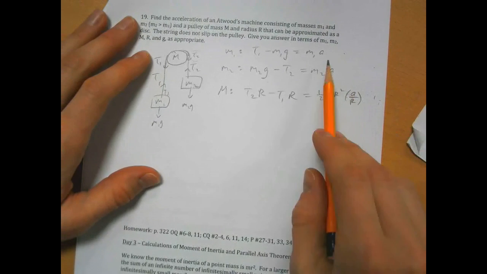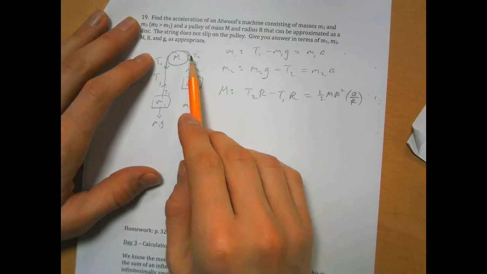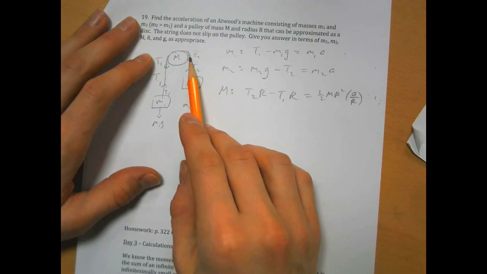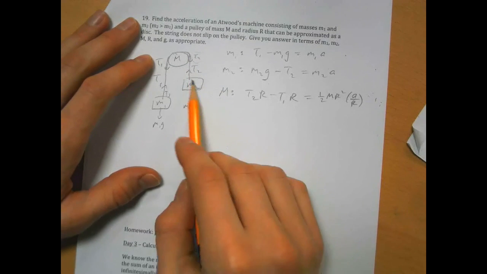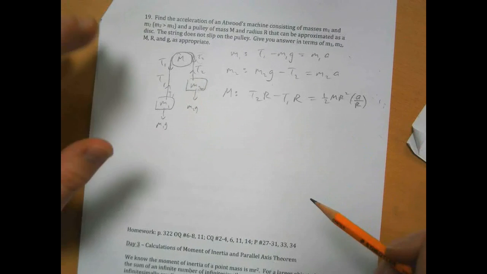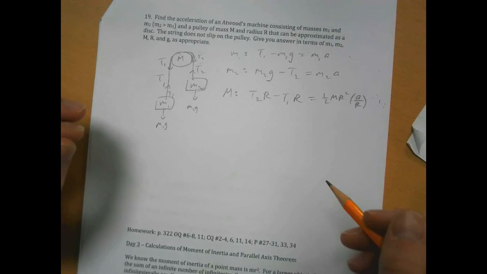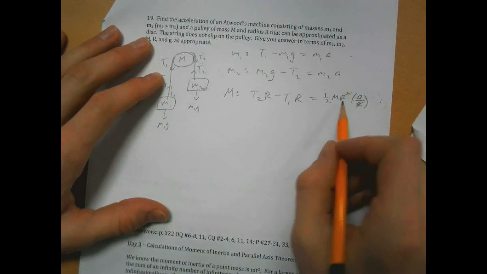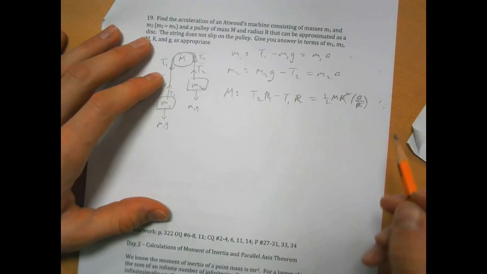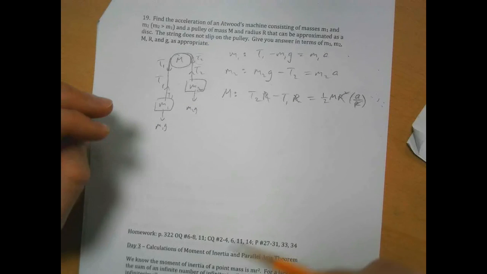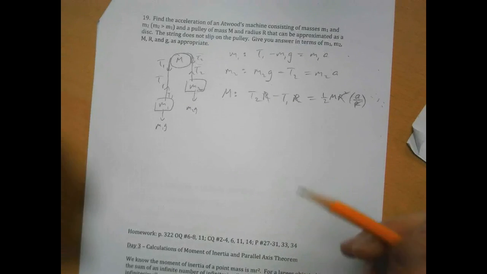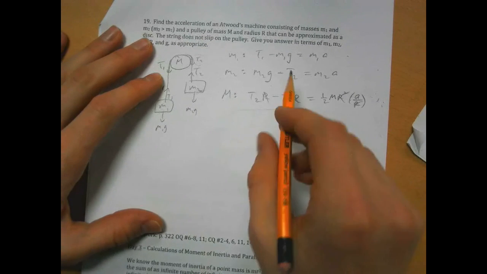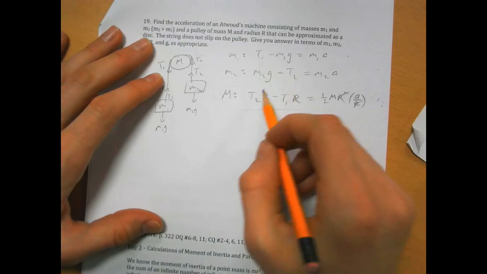And these a's are all the same. If the string doesn't slip, that means the point on the edge of the pulley is accelerating at the same rate as each of the masses. And then we have 3 equations and 3 unknowns, and we can solve for stuff. And you may notice r's all cancel out from this equation. And if we add all 3 equations together, then T1 goes bye-bye, T2 goes bye-bye.